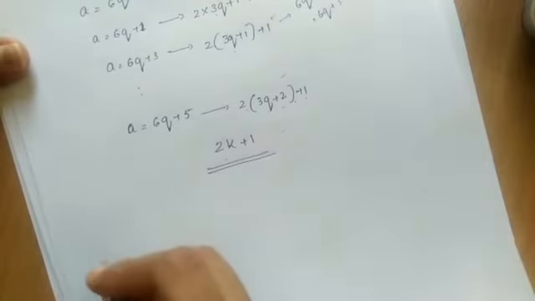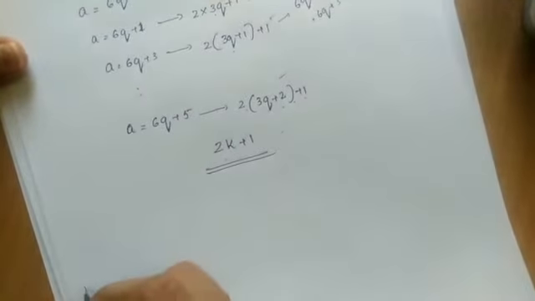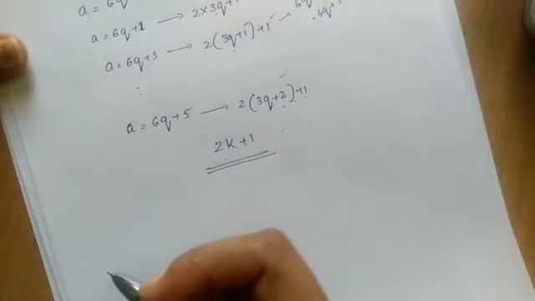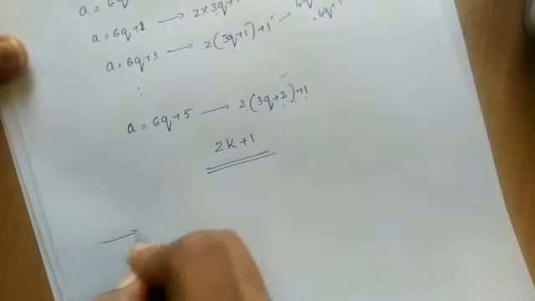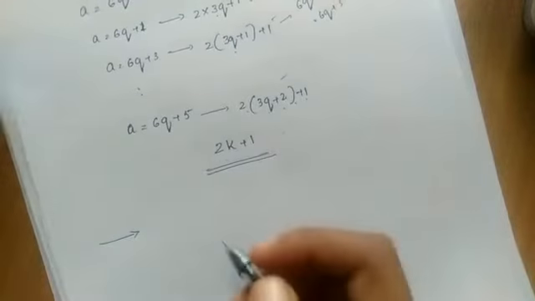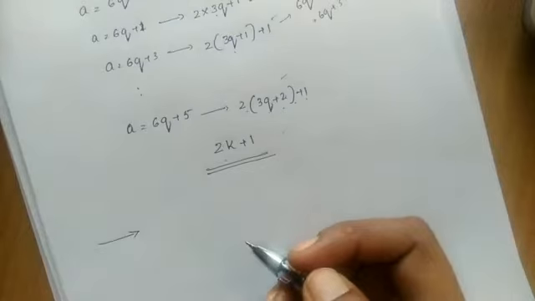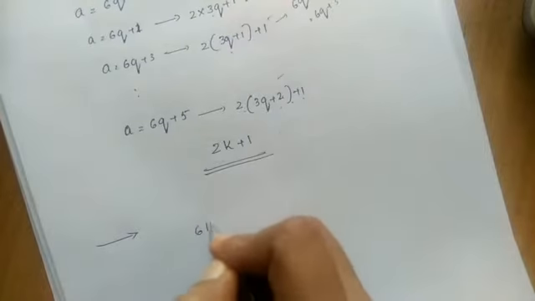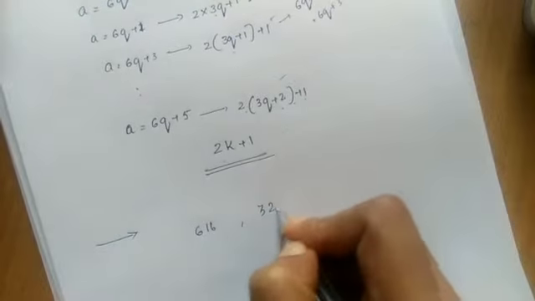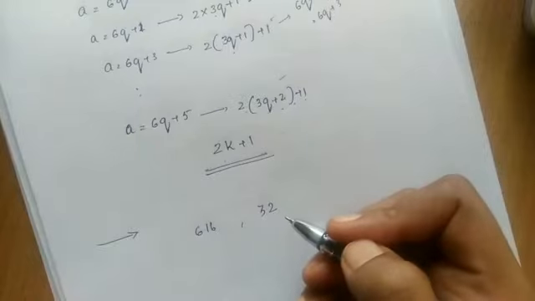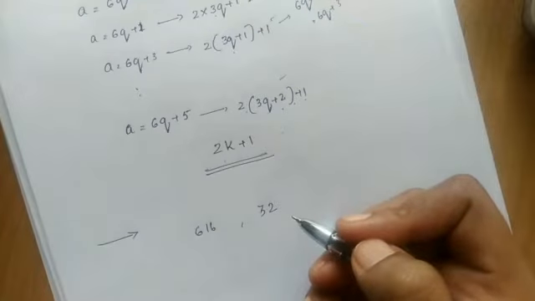The next question discussed in the text: an army contingent of 616 members is to march behind an army band of 32 members. So the numbers given are 616 and 32. In a parade, the two groups are to march in the same number of columns.